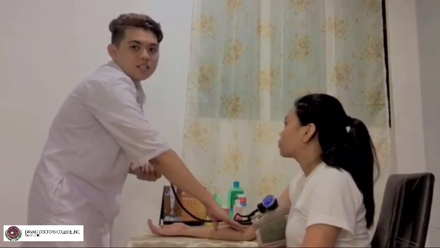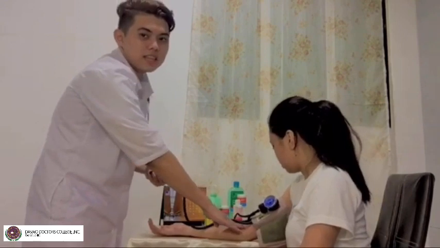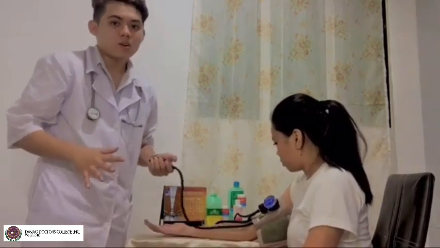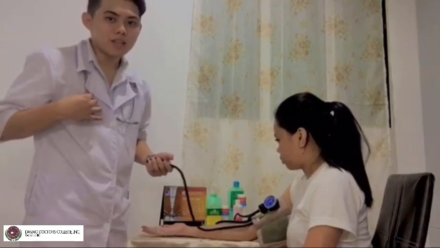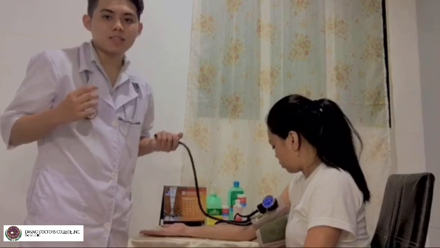Okay. So now we need to position the stethoscope appropriately. Cleanse the earpiece with an antiseptic wipe and insert the ear attachments of the stethoscope in the ears so that they feel slightly forward.